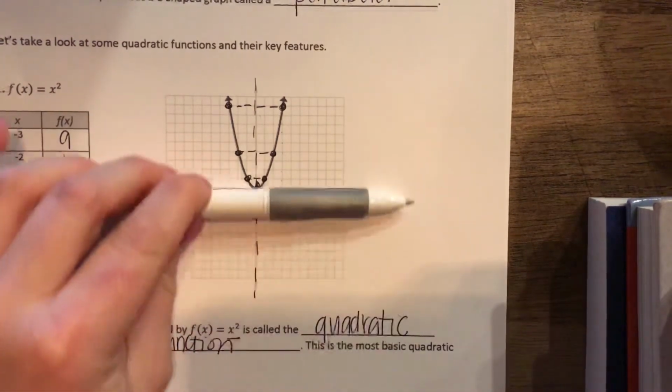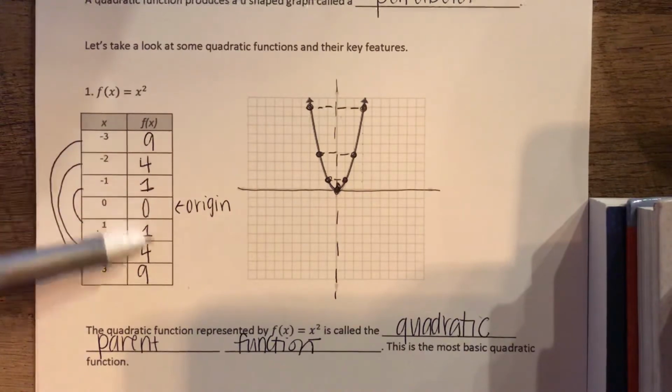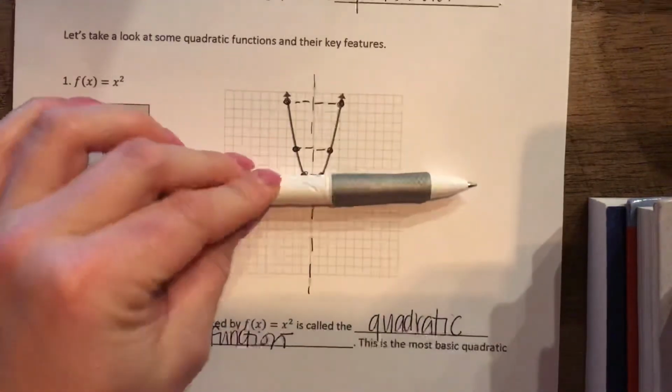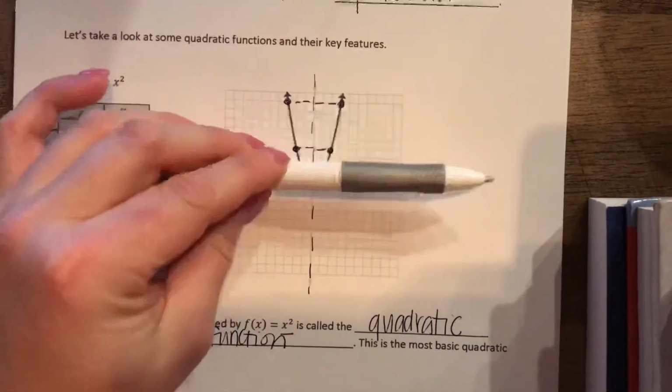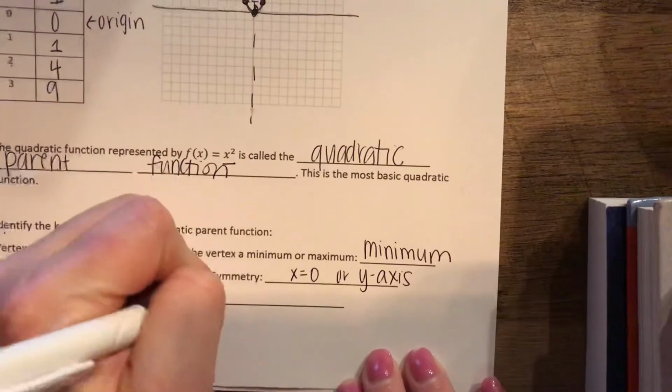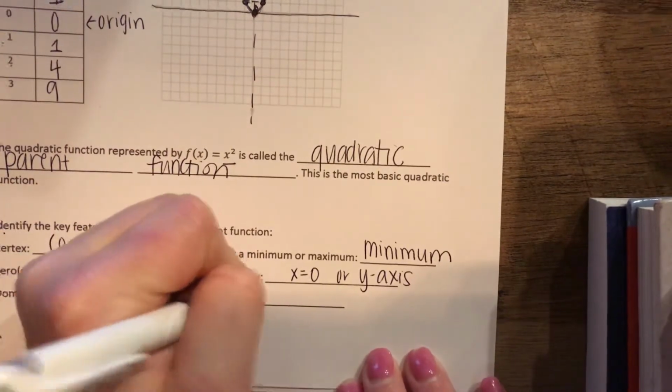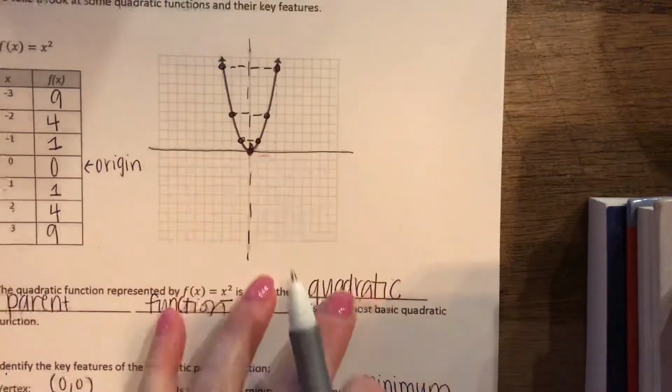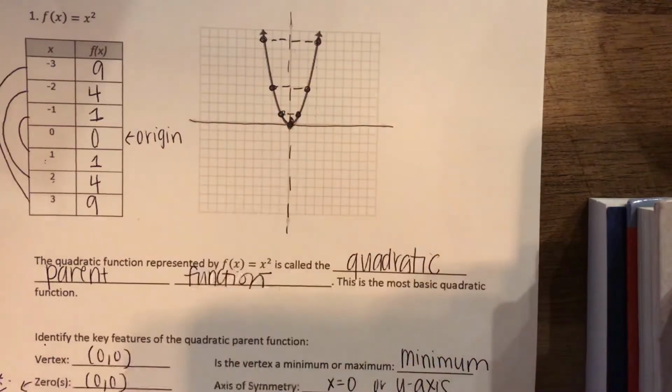So no negative y values, you won't see any negative values because this is stopping and turning around at 0. So my y values are going to be 0 and above. The way I'm going to name that is that y is greater than or equal to 0. This means it could be 0, and it's any value above, meaning all of the negative values are excluded based on how this graph is turning at the vertex.